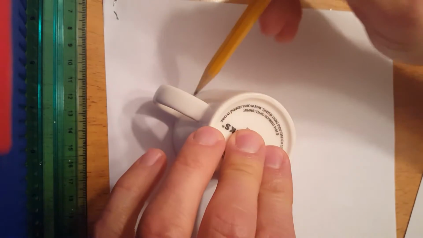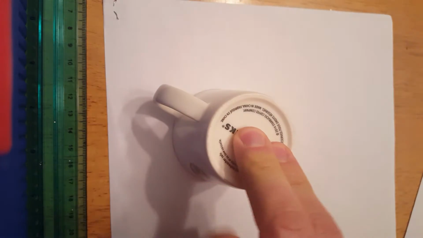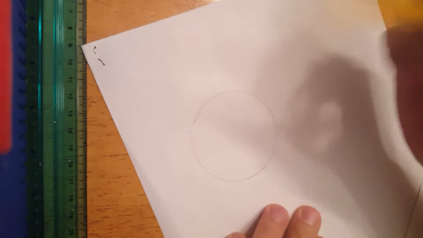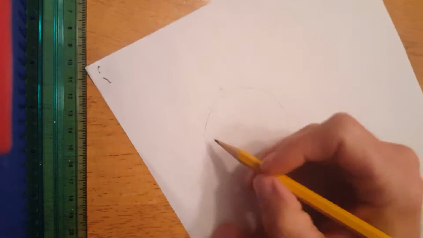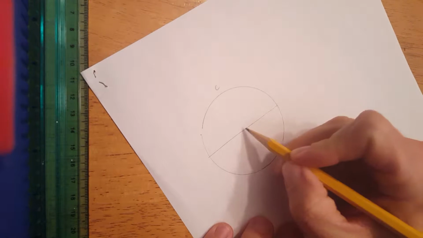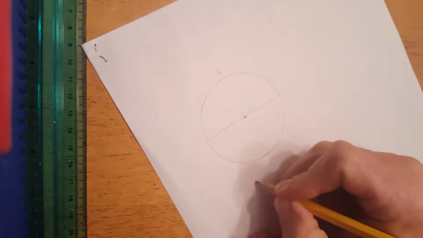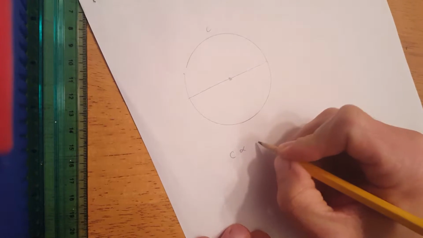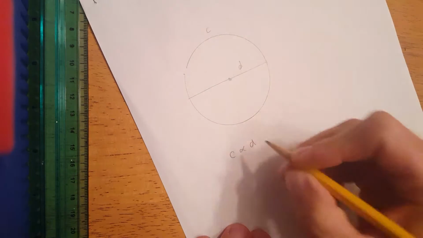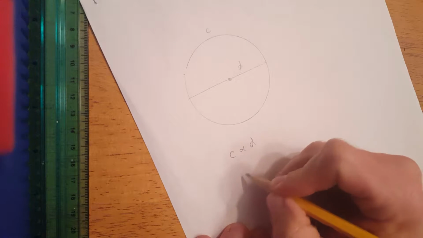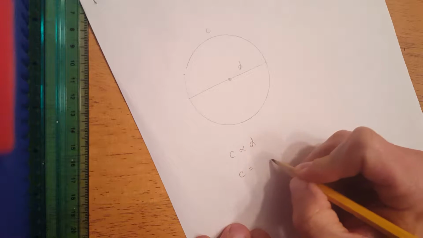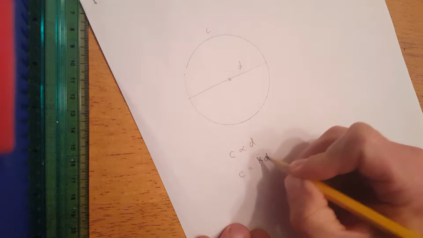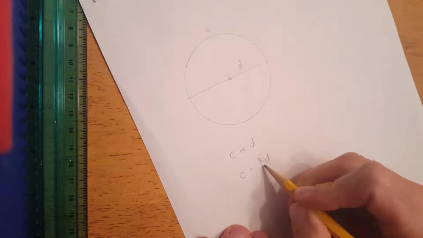All right, peeps, I'm back with the circle problem. Let's draw this thing. I'm still trying to find the circumference of this circle, and if I assume that I can measure the diameter, I'm going to assert that the circumference is proportional to the diameter, which means that the circumference is equal to the diameter times some constant, let's call it k. And I want to determine what this constant is.